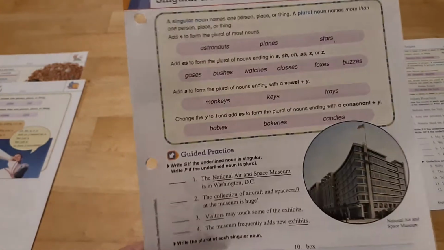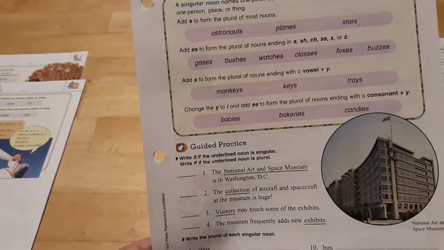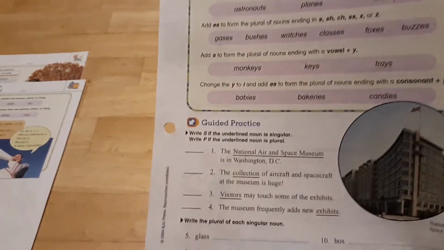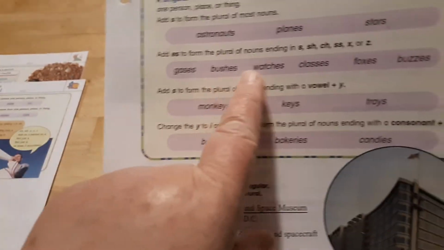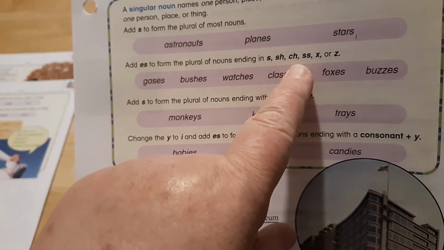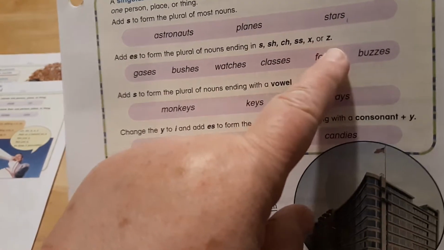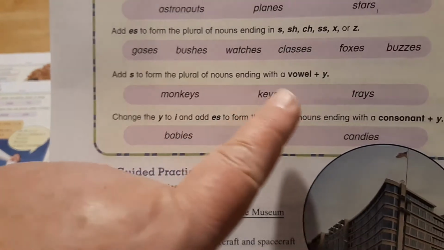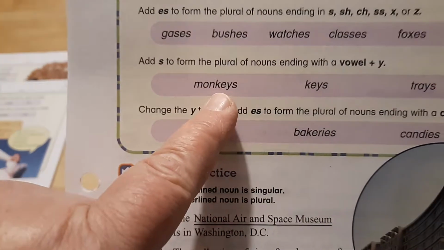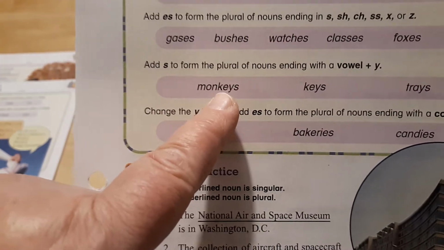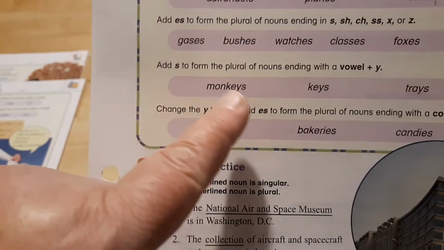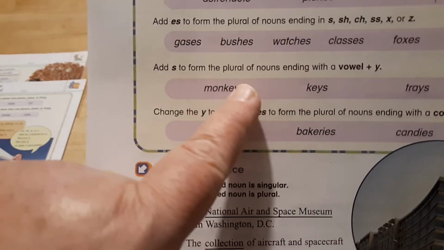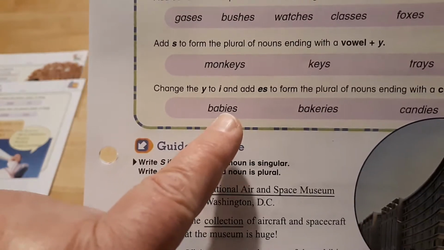Fourth grade level, again, they're talking about singular and plural nouns, adding ES to S, SH, CH, SS, X, or Z words, ending in those letters. Here's a rule they're introducing: if a plural noun ends in a vowel plus Y, then you add S, and then changing the Y to I and adding ES.